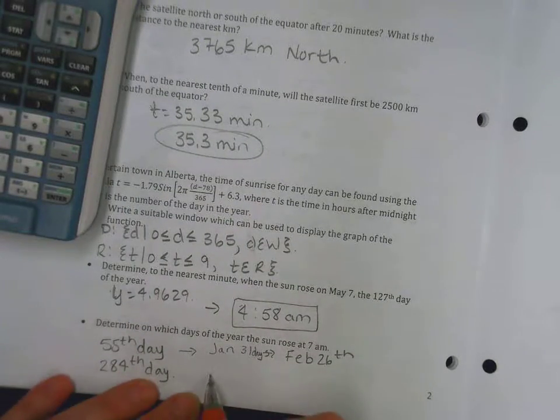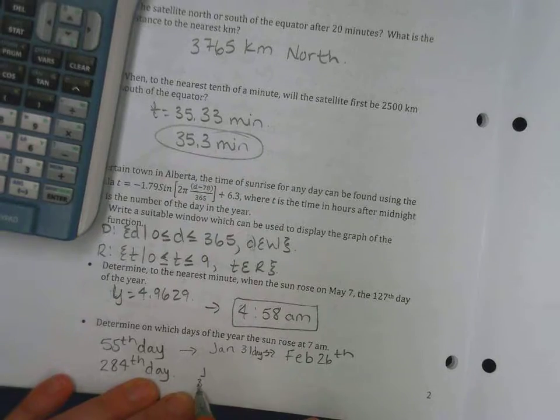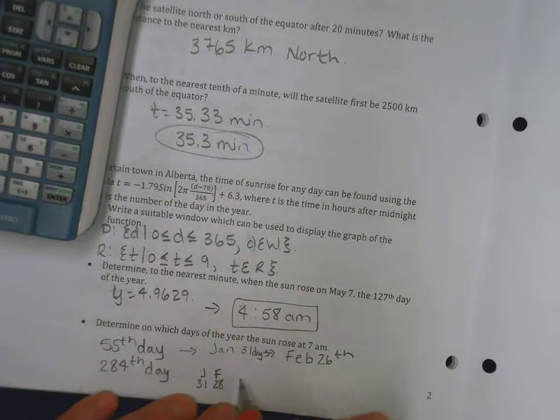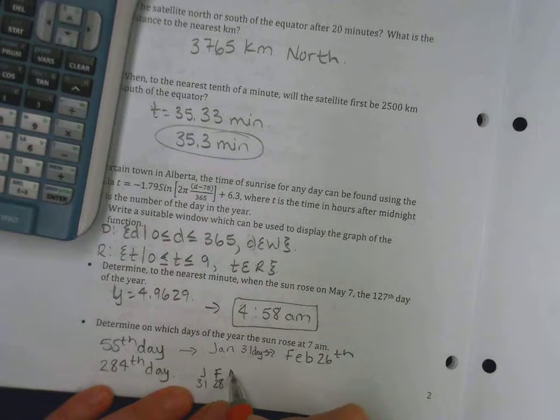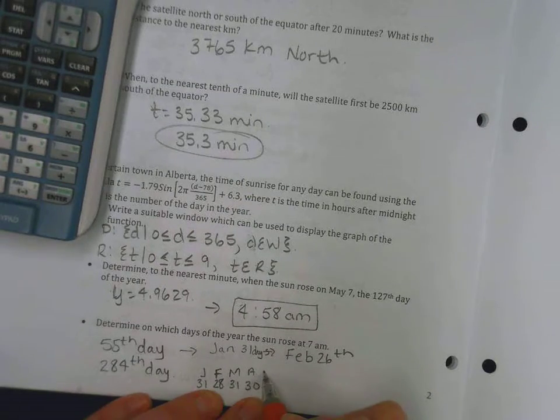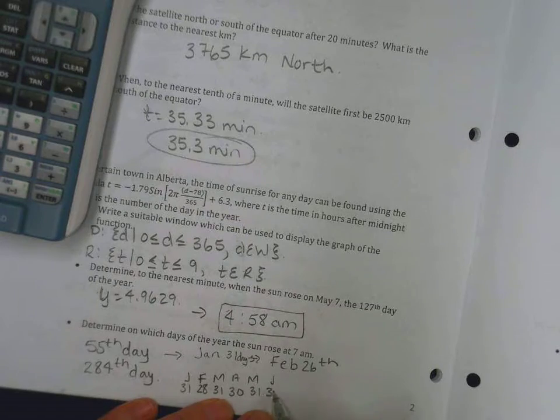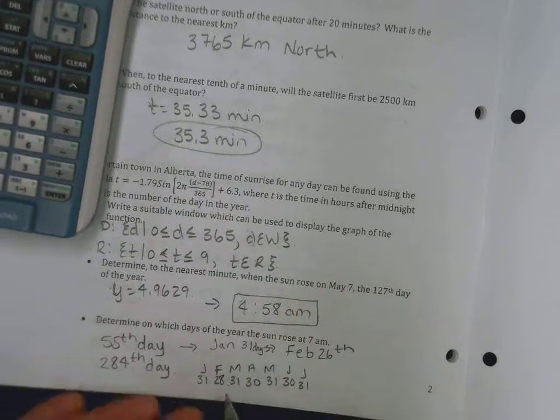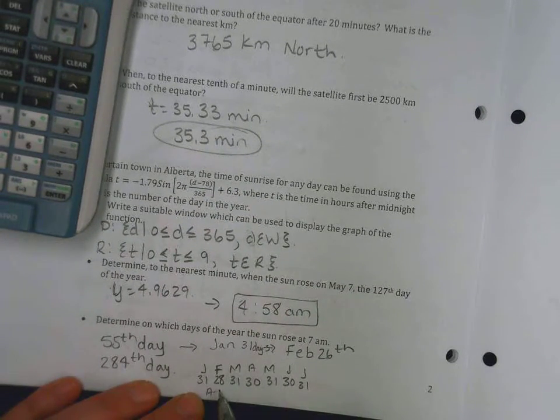And then the 284th day, well, January has 31 days. February, if it's not a leap year, has 28. March is 31. April is 30. May is 31. June is 30. July is 31. August is 31.